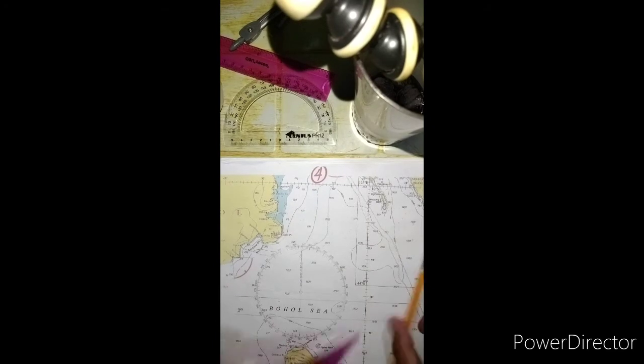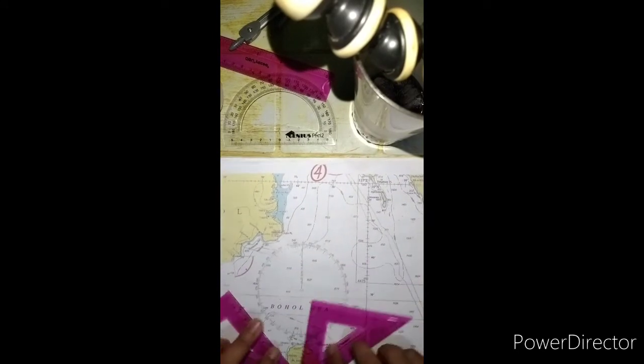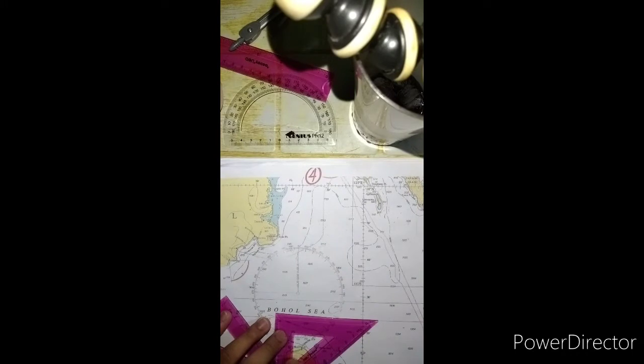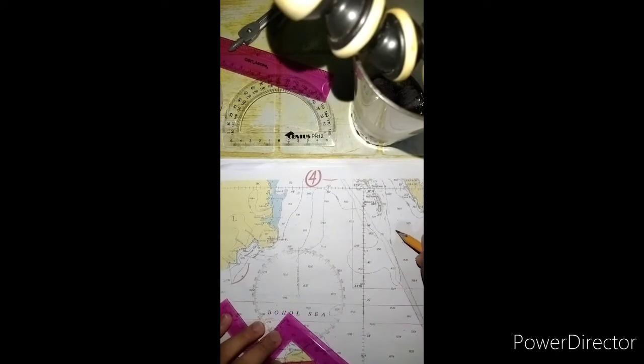First, I will convert the relative bearing to a true bearing by adding 025 degrees relative to the 225 degrees true course.